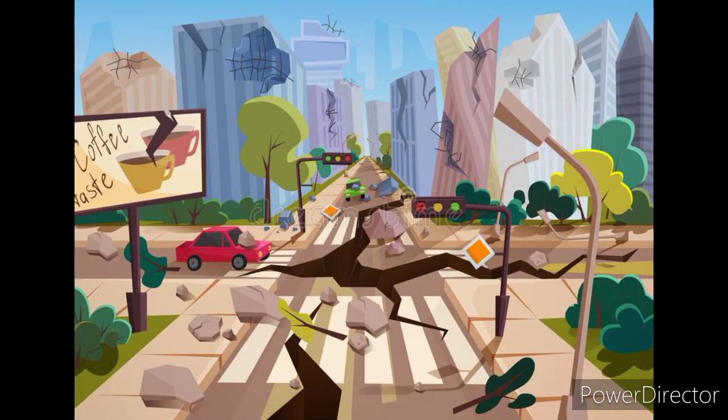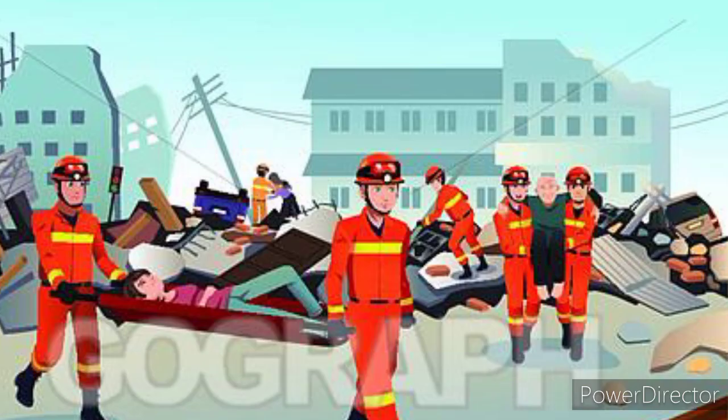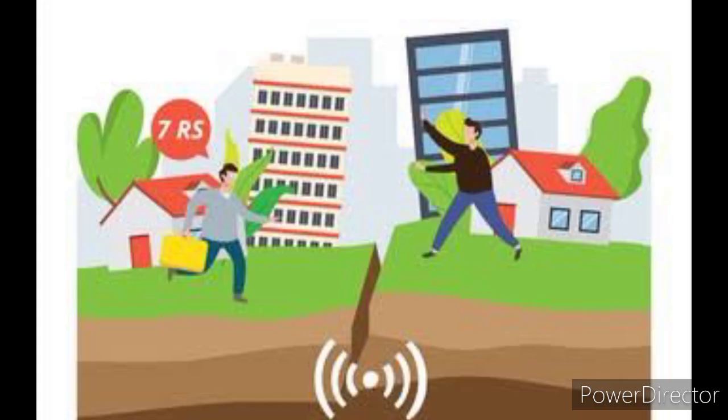Now, when these earthquakes occur, buildings are shaken. Things inside the house all fall from their places. Houses that are not strong enough simply collapse. People get trapped under the heaps, get injured, or even lose their lives. It also causes injuries or death of animals. Now, the most damage occurs near the center of the earthquake.